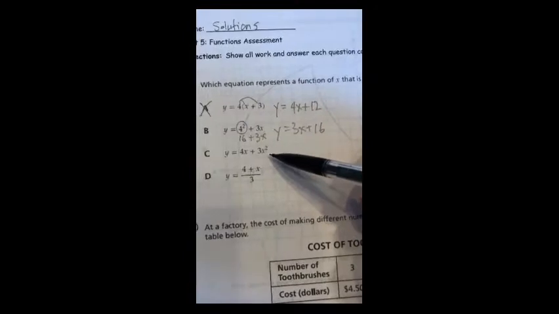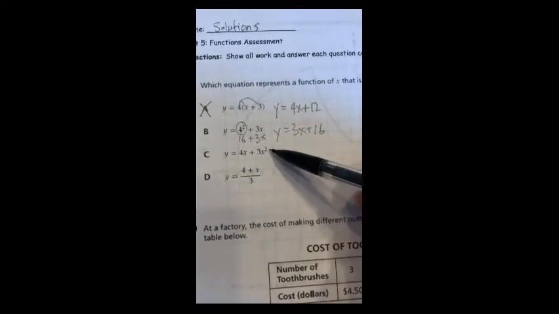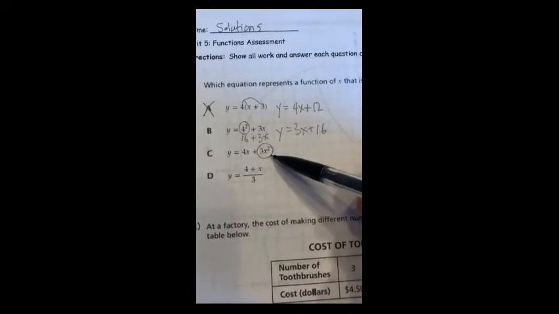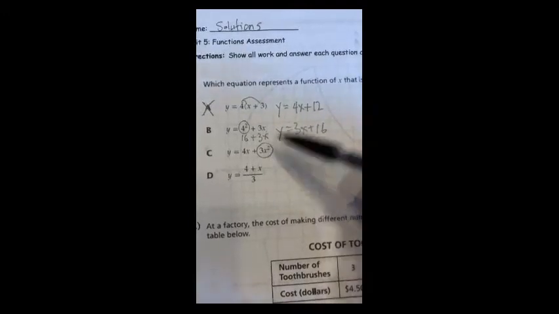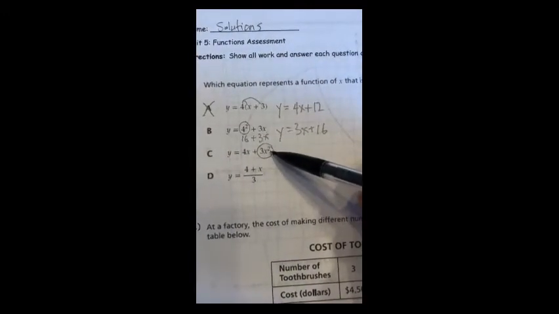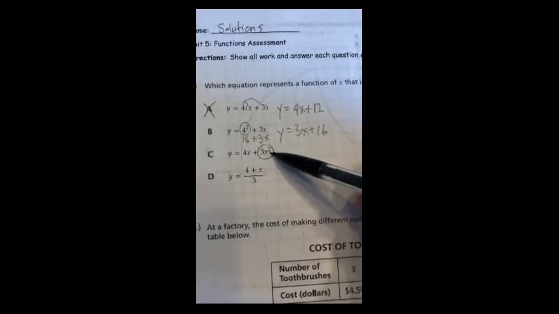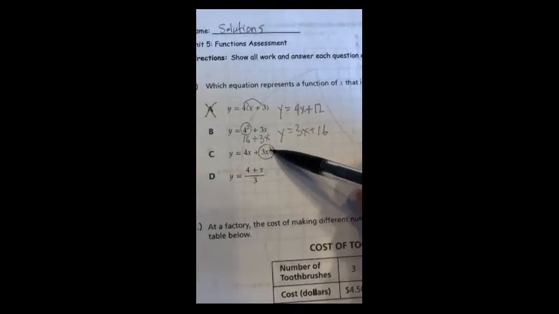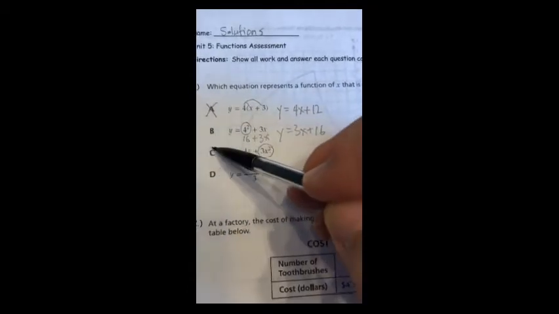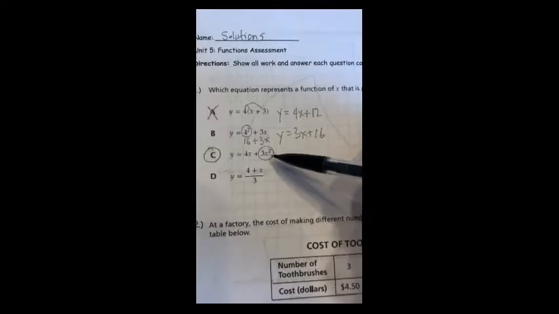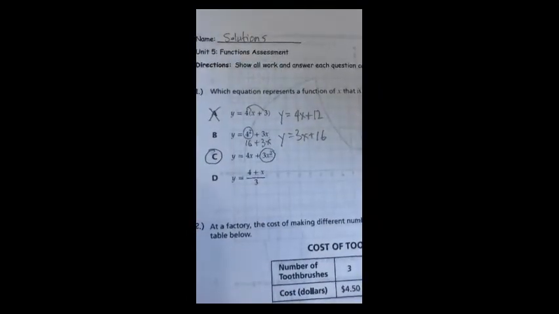Okay, here we have a problem. We've got this term, which has x squared, okay? So x squared poses a problem for us when we have a linear equation. You can't have a variable with an exponent. So this one is not a linear equation, okay?